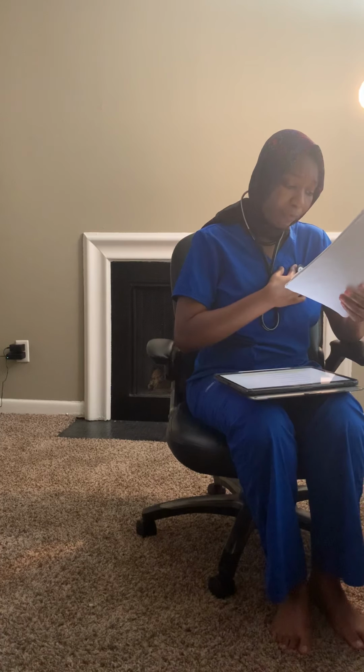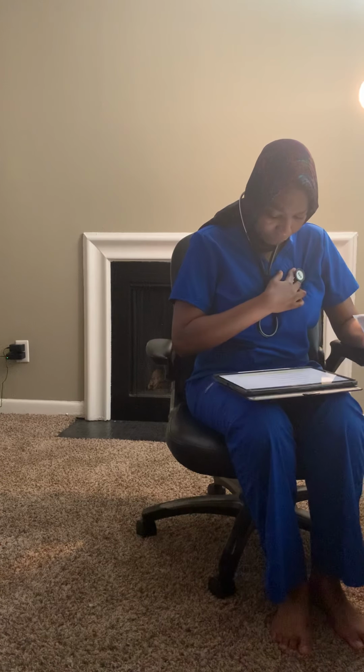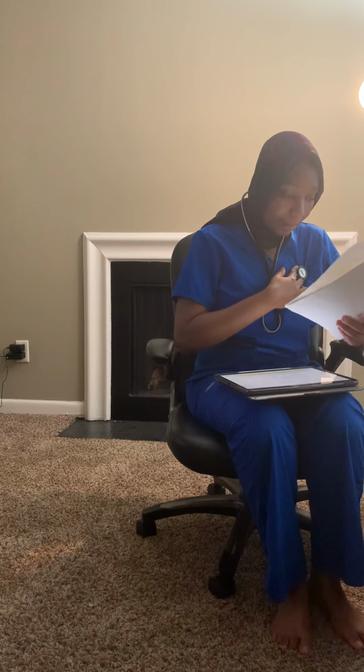We're going to listen to a full breath cycle, and then directly across is where we'll find our pulmonic area, and we're also going to listen for a full cycle. While we're doing this, of course, we're listening for any adventitious sounds that we might hear, wheezing or coughing or murmurs. And then Erb's point is just down 1 intercostal space below the pulmonic area. We're also going to listen to this with a full breath cycle.